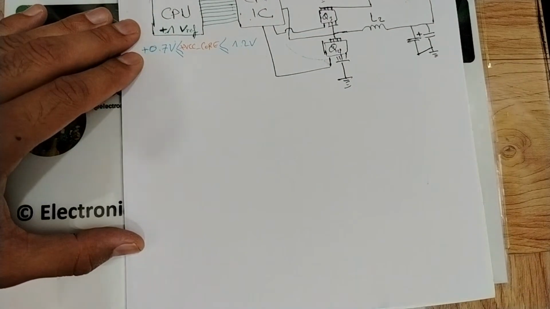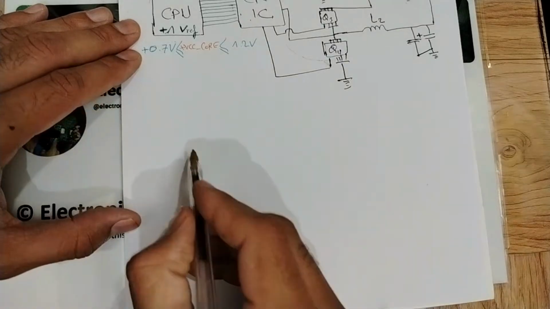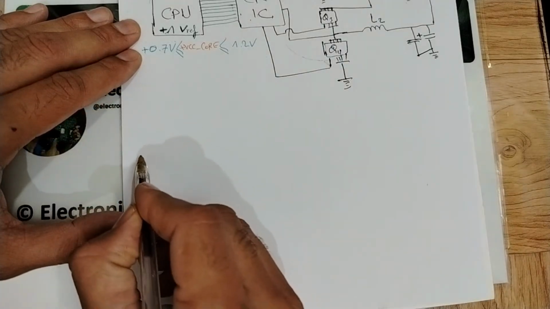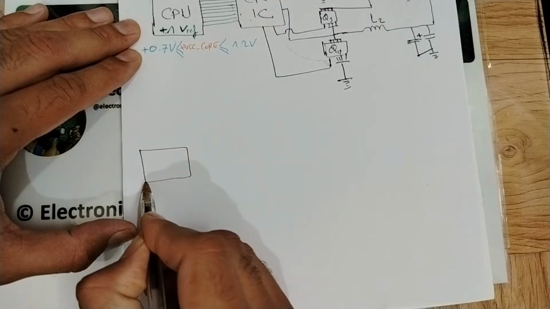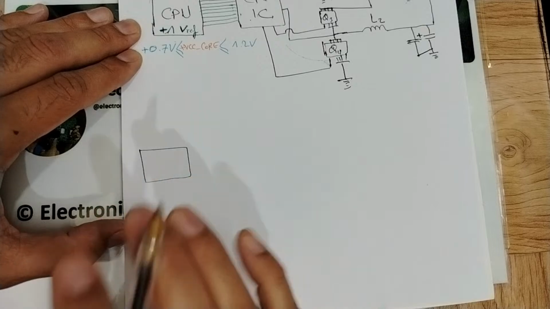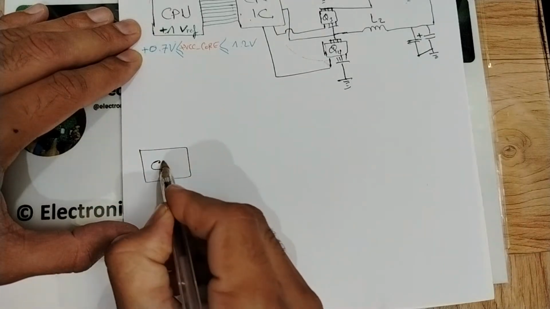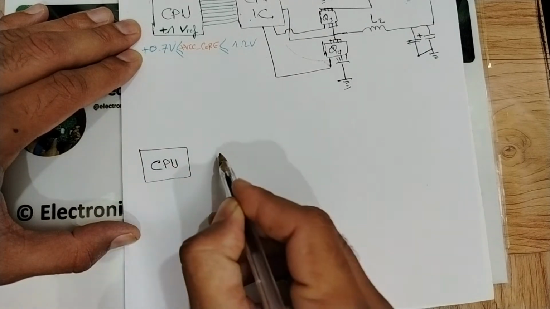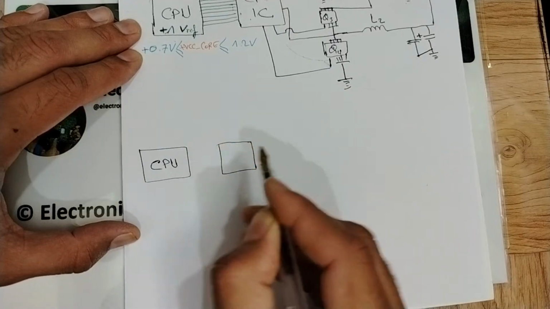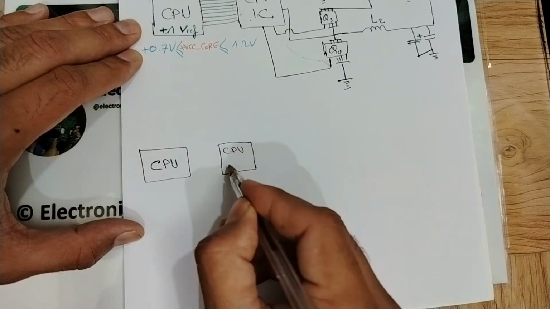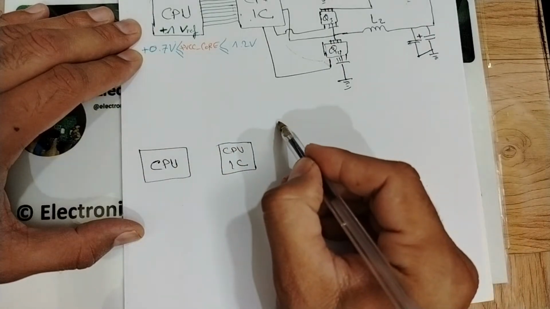Okay. We have first here the CPU. I will make things a little bit smaller here. We have the CPU, okay, my friends, and here we have the IC. CPU, IC.